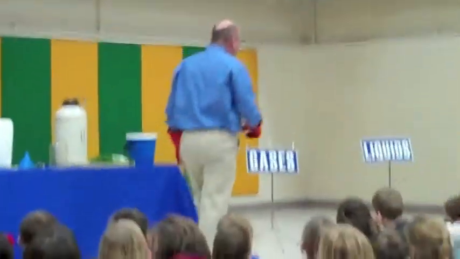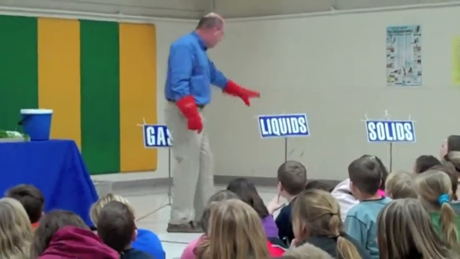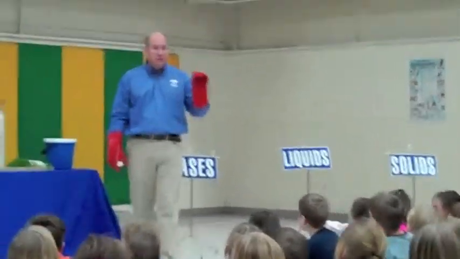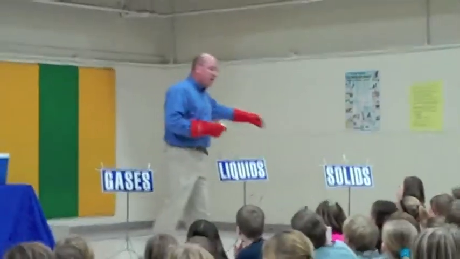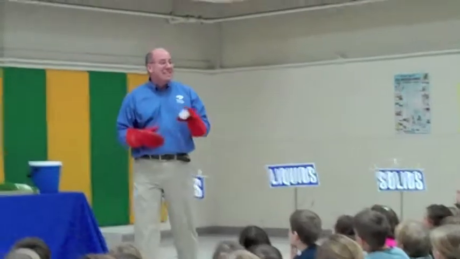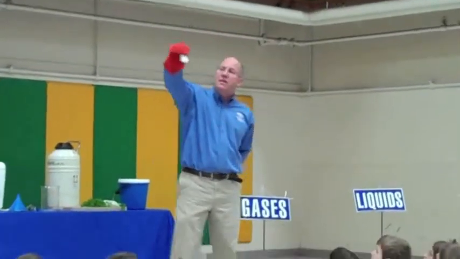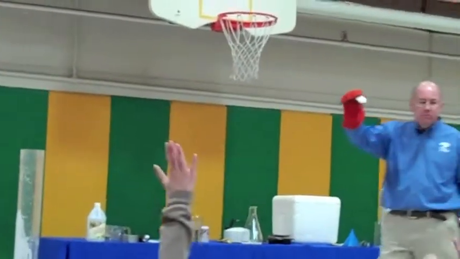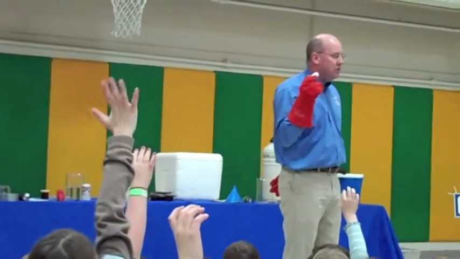So when something goes from a solid to a liquid, we say it melts. When something goes from a liquid to a gas, we say it evaporates. When something goes from a solid directly to a gas, we say it sublimates. So how can I make this sublimate faster? Who has an idea? What can I do to make this sublimate faster?